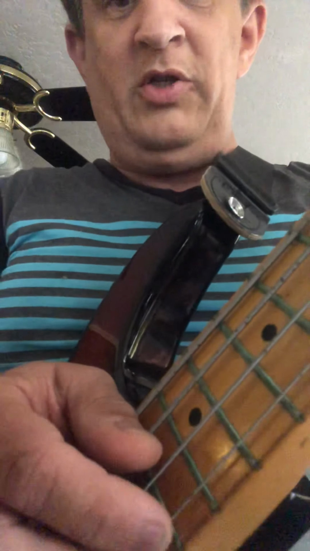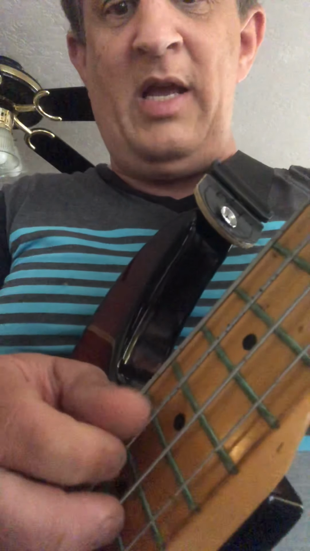So that's strings. The 1st string is closest to the ground, like floors in the building. We number them 1st through 4th. 1st G, 2nd D, 3rd A, and 4th E. So there's a note naming system. After G is A. Know the letter names of the strings.